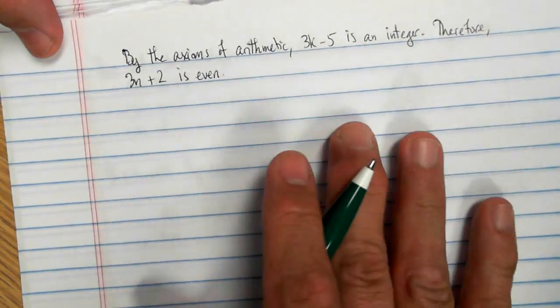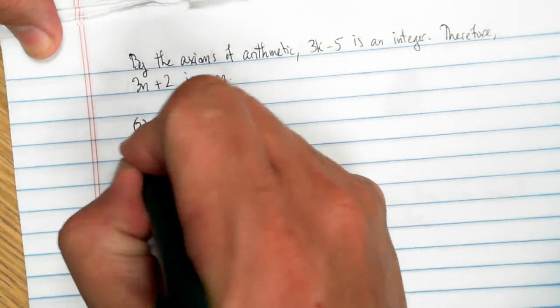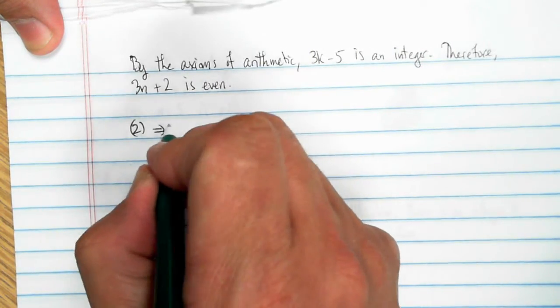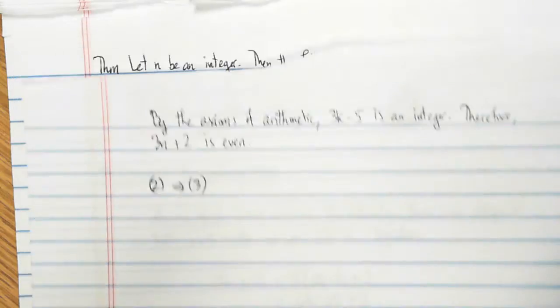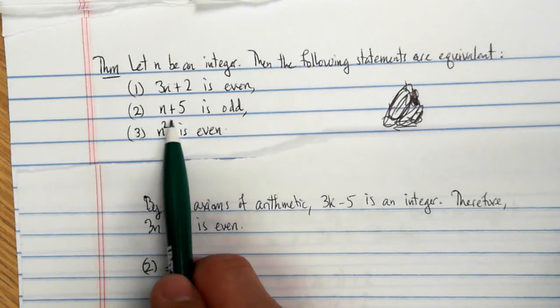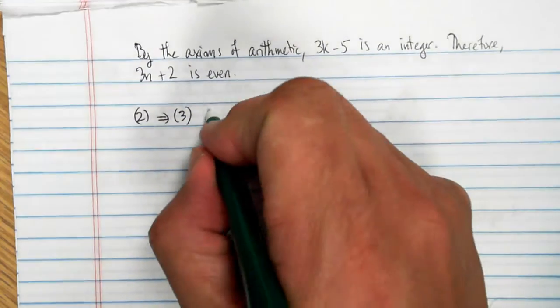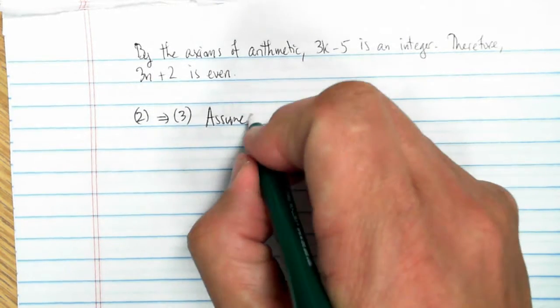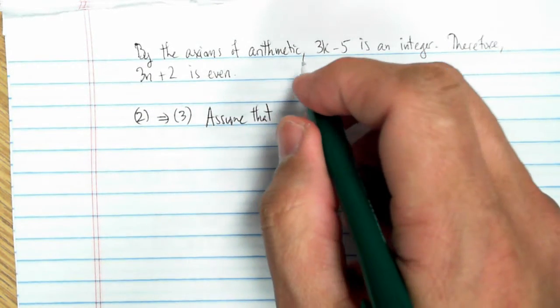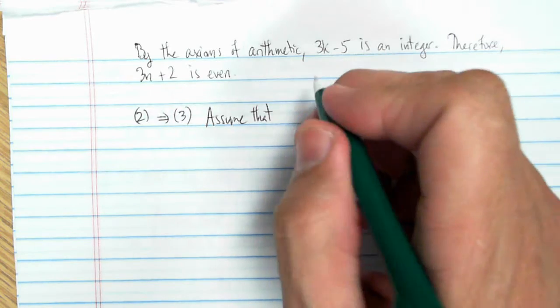Okay, next we move on to the proof that 2 implies 3. And just to remind ourselves, 2 means n plus 5 is odd, 3 is n squared is even. So assume that n plus 5 is odd.